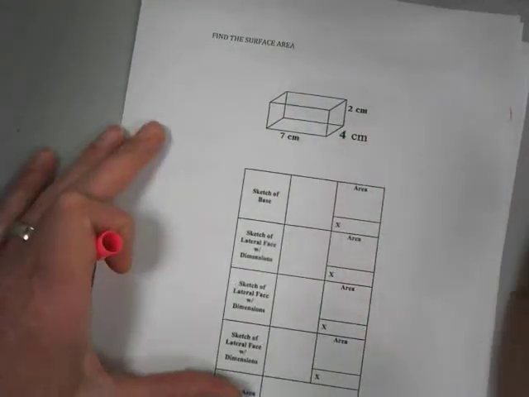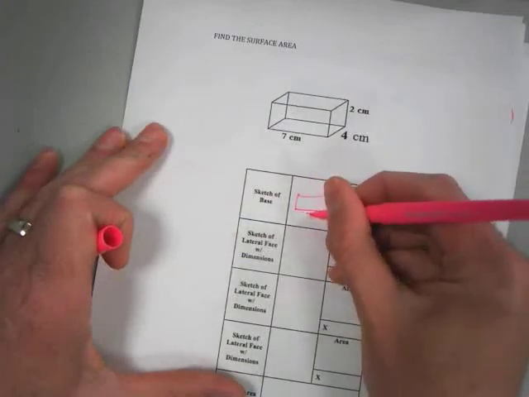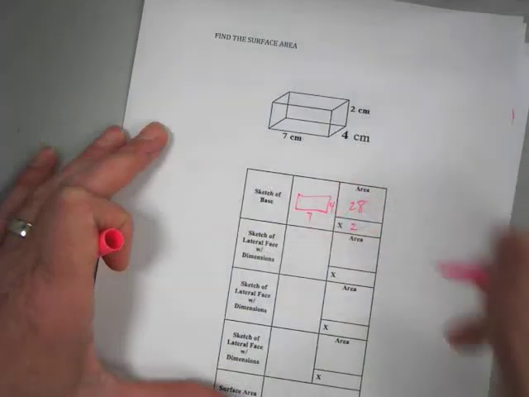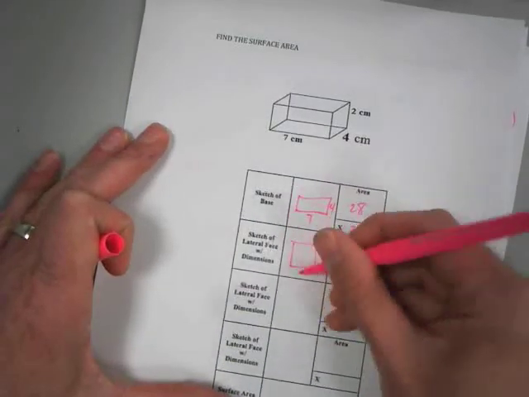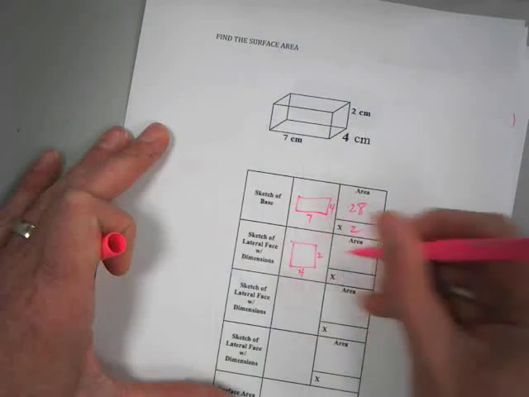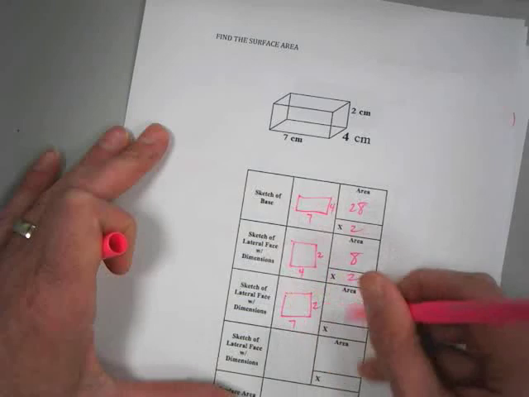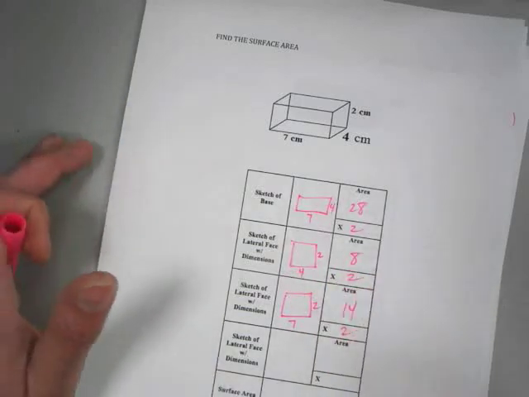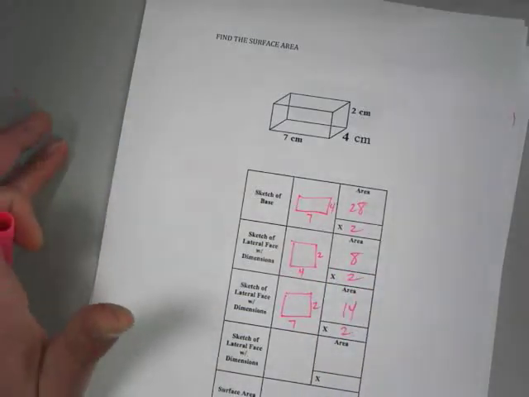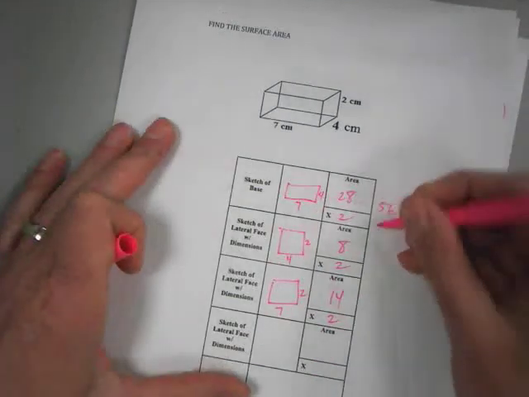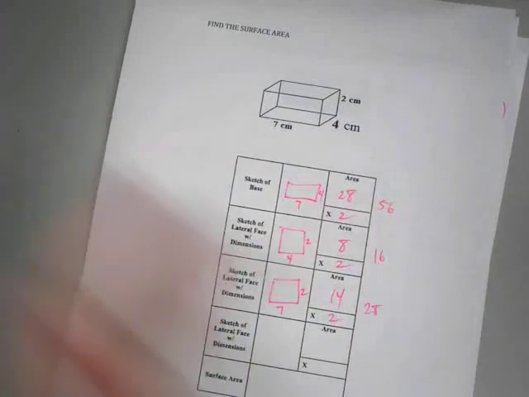That's 28. There's two of them. There's the left and the right side. There's the 4 by 2. That's 8. There's two of them. And then there's the front and the back. It's 7 times 2. That's 14, and there's two of those. You could arrange those differently in a rectangular prism because they're all pairs of congruent parallel sides. This is 56, this is 16, and this is 28. So 28 plus 56 plus 16 is 100 even units squared. Okay?